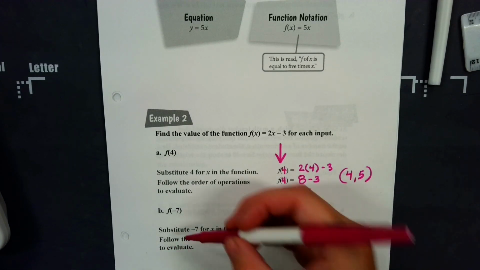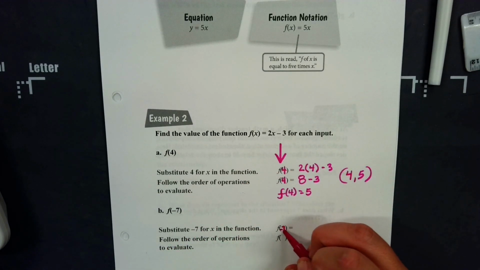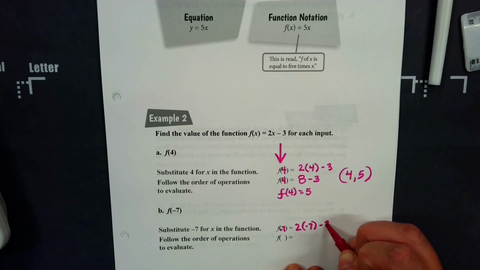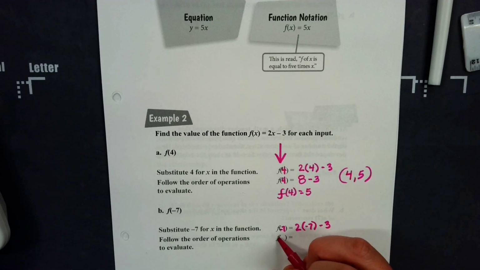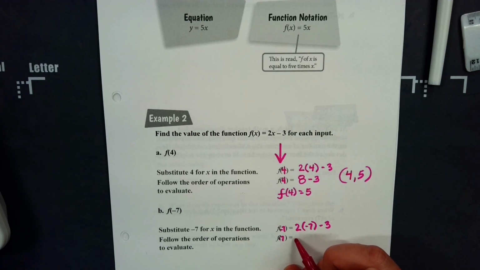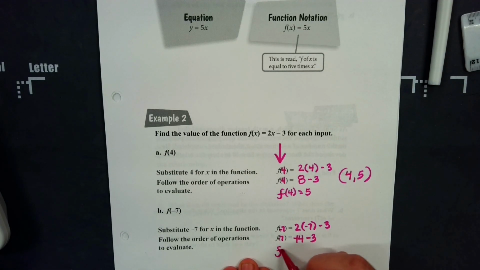All right. Now we're going to substitute negative 7 in. 2 times negative 7 is, take away 3 more.